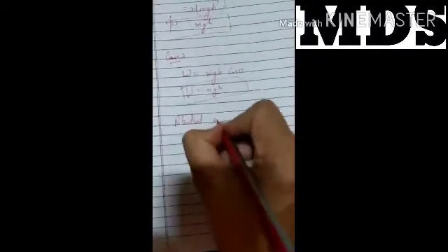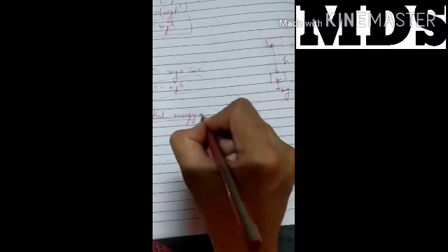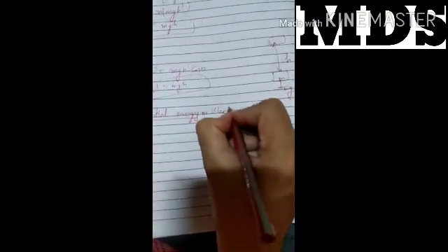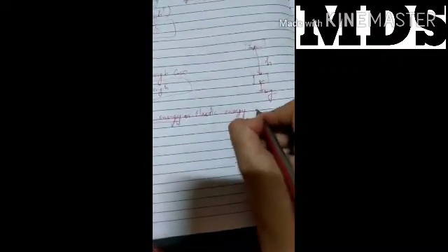Potential energy. Now we can say potential energy, or we can say elastic energy of spring.